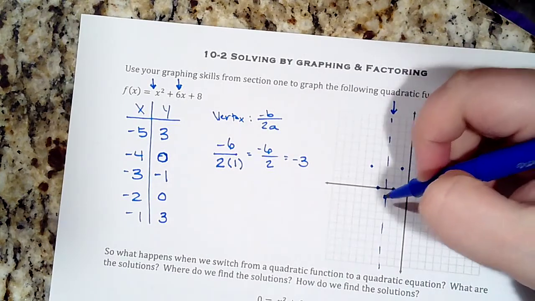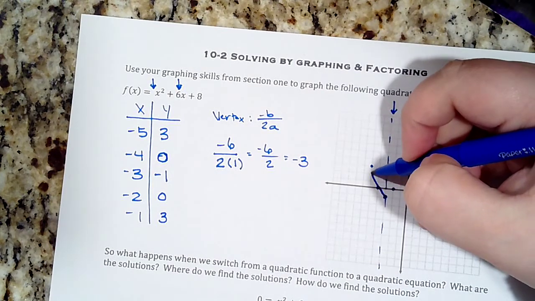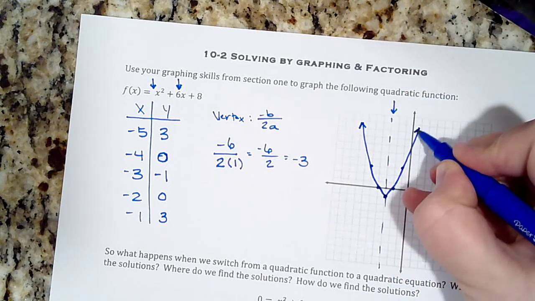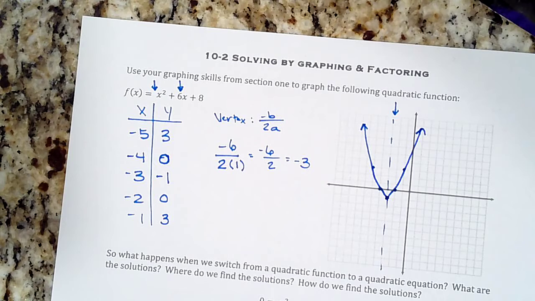So once I've got all my points lined up here and I've double checked my table, I'm just going to go ahead and sketch that function. And I know it's not going to be real accurate, but I would like at least those 5 points and then a general idea of what this graph should look like.